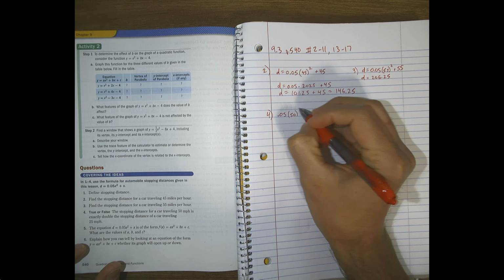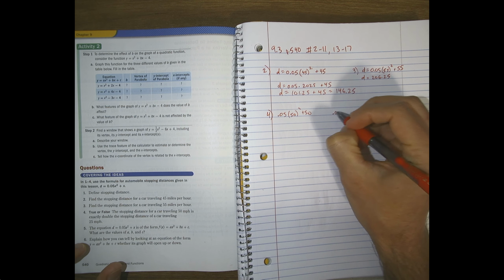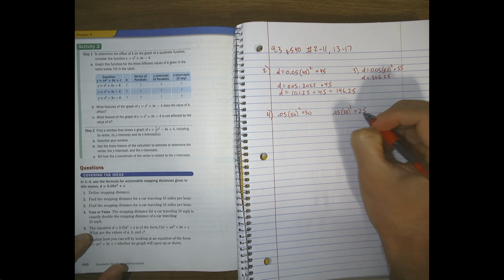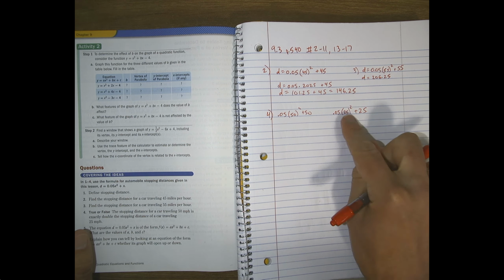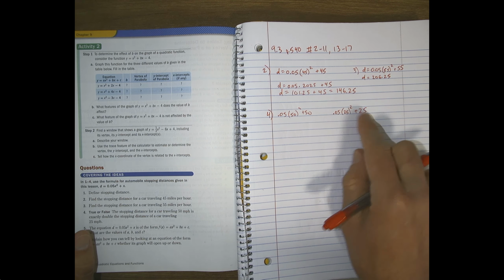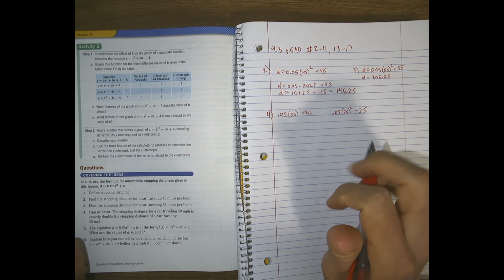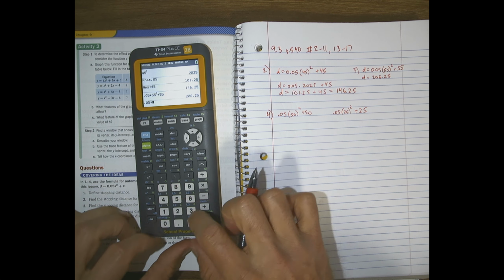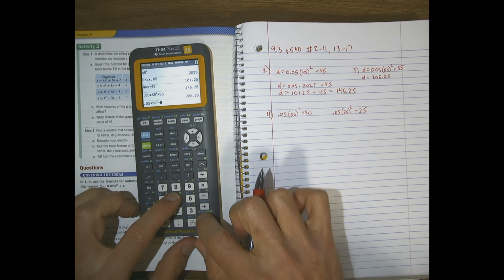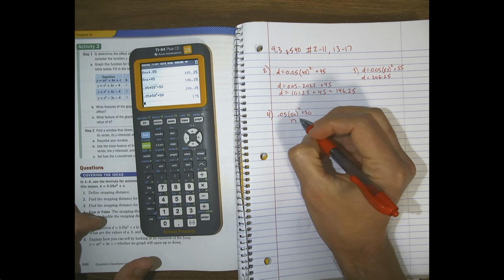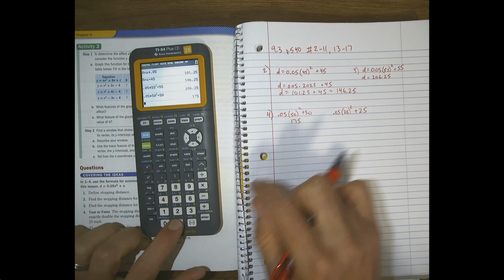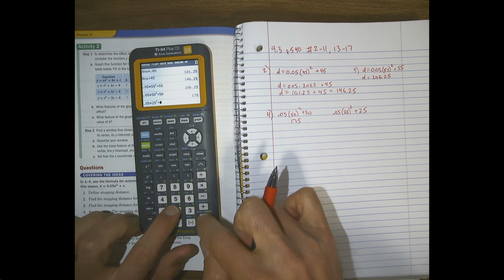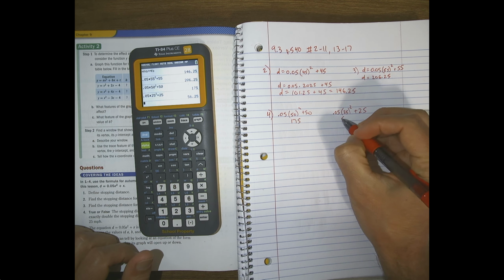0.05 times 50 squared plus 50. 0.05 times 25 squared plus 25. So the number we're inputting is twice the size, the 50 compared to the 25. Let's see if the result is also twice the size. So let's just run it through the calculator. 0.05 times 50 squared plus 50. It's going to take 175 feet to stop. Over here, if you're traveling 25 miles an hour, 0.05 times 25 squared plus 25, you get 56.25.